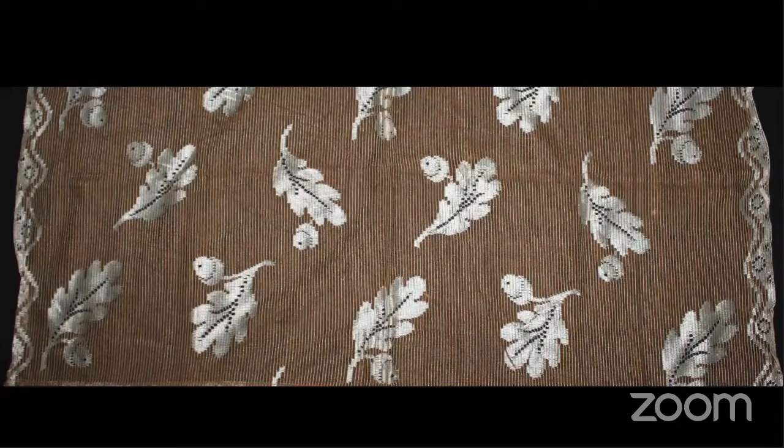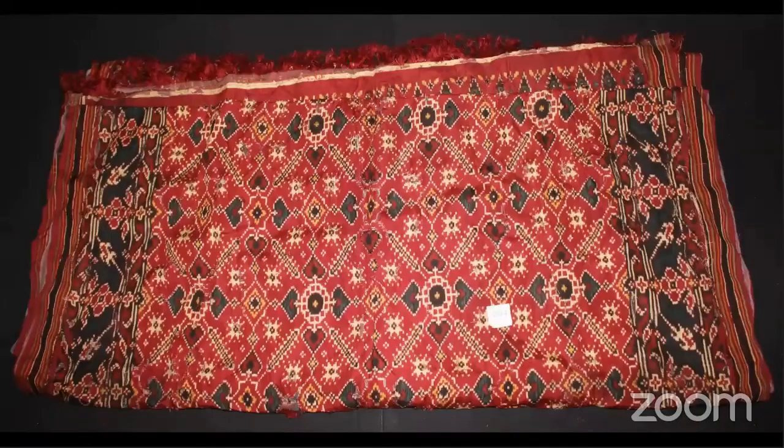In the embroidery, they are repeating the same pattern at different angles with the same neat work. A type of block printing in the sari.